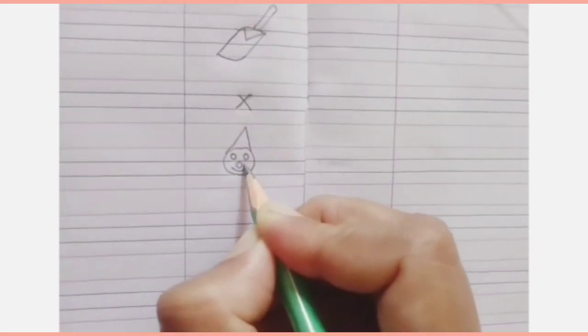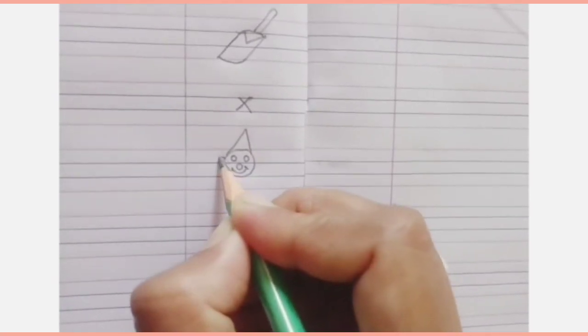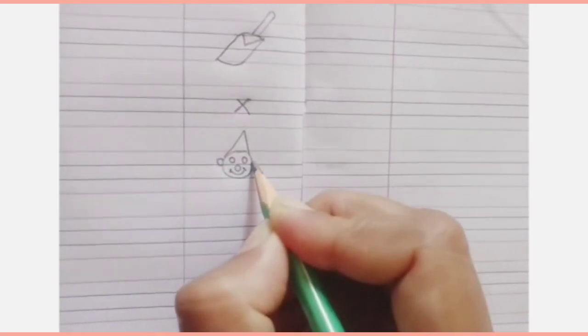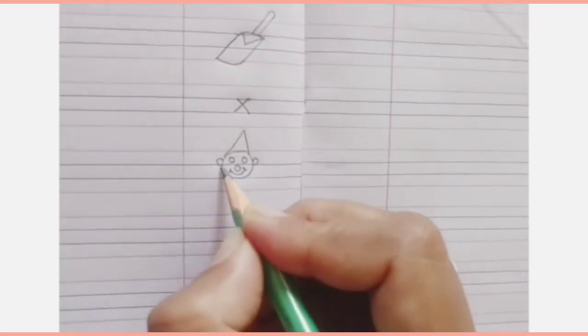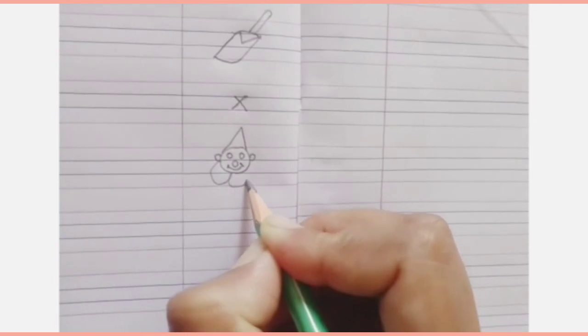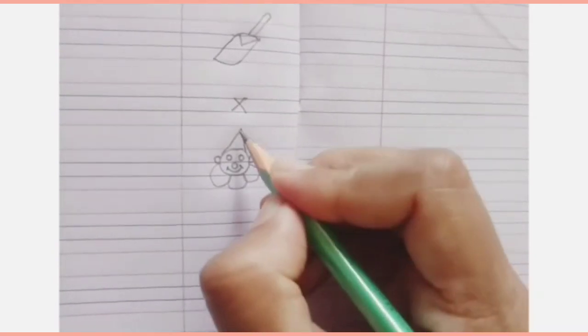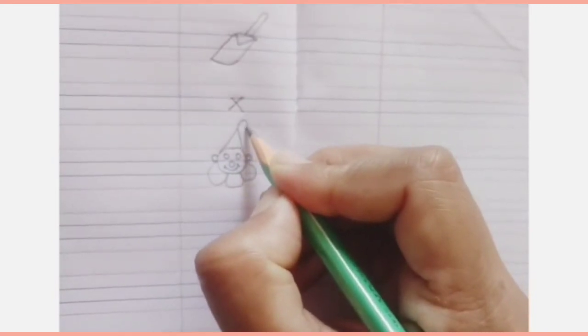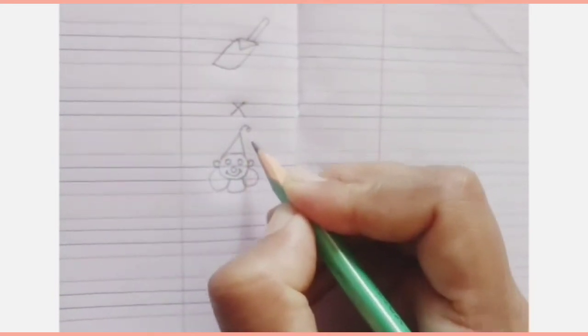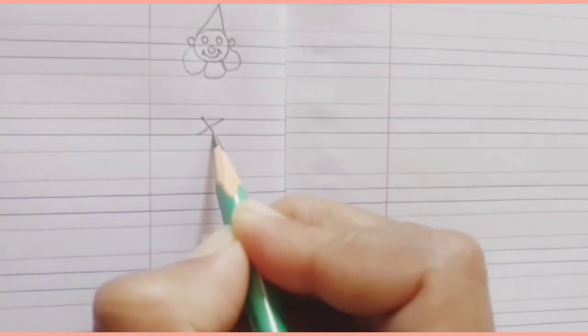Can you recognize what we are drawing? Two C curves on either side and three big curves like this. Just to decorate the cap, a C curve and a circle. This is a clown. Now a cross.